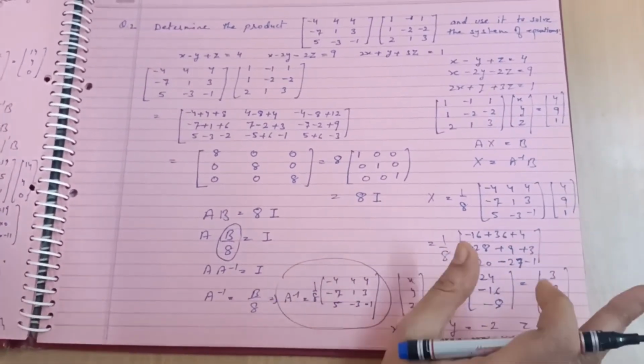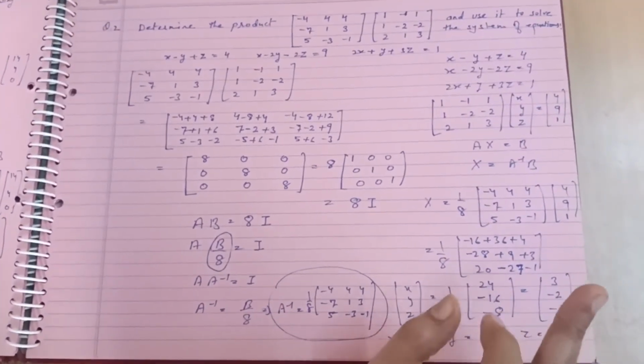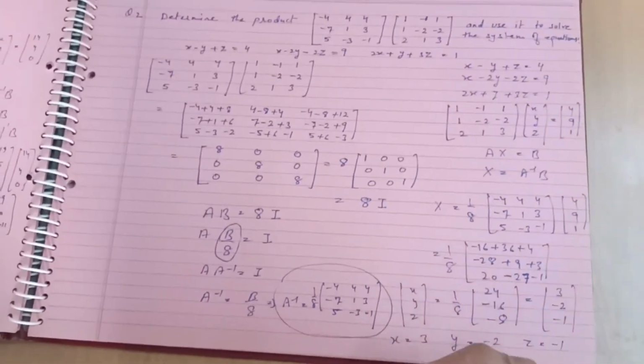Both the questions are very important for the purpose of board exams. You need to practice these kinds of questions. Thank you, students.